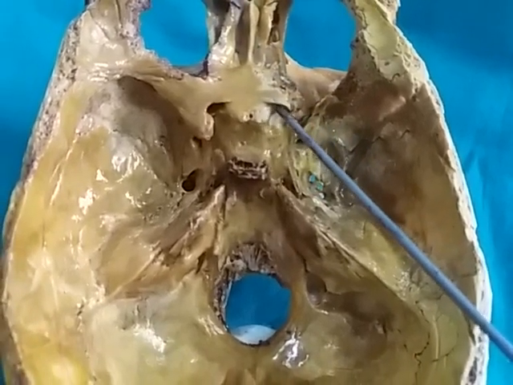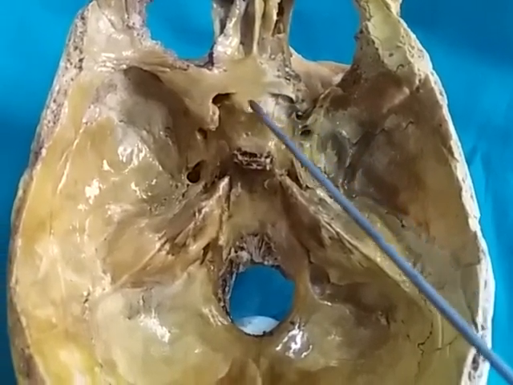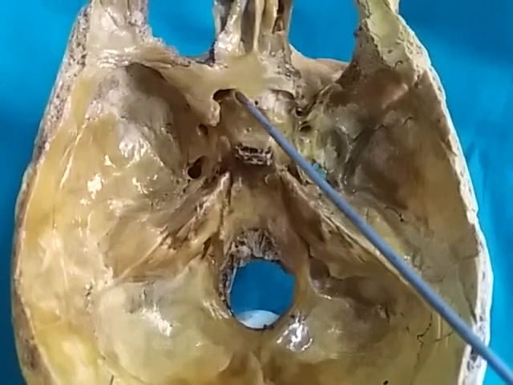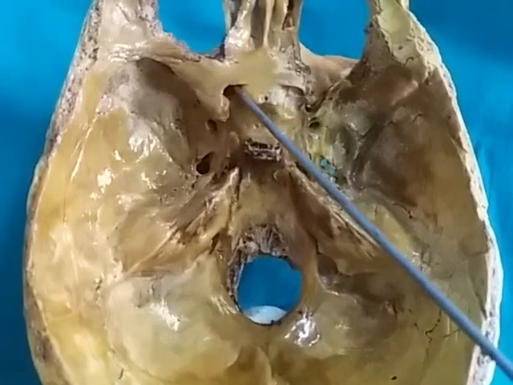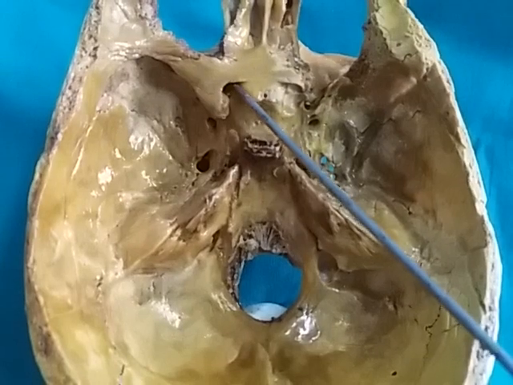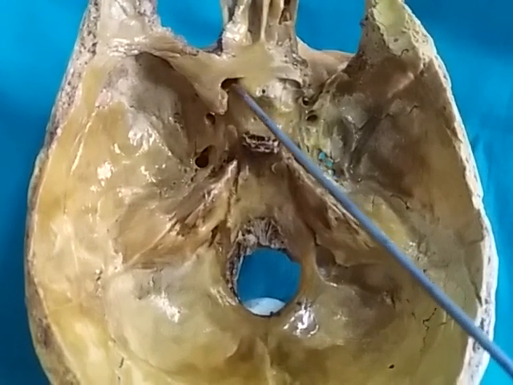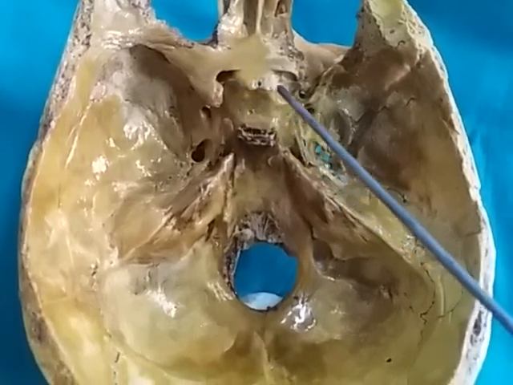Then the second one is passing through the optic canal. Here it is, the optic canal. The second cranial nerve, the optic nerve, passes through this optic canal.